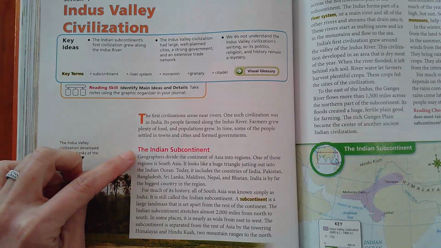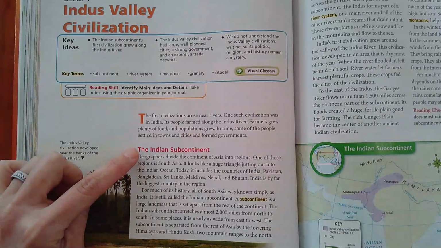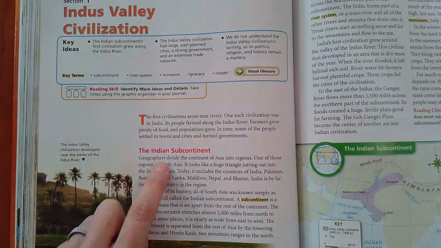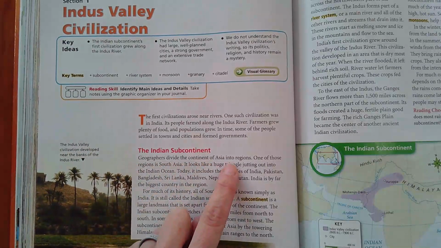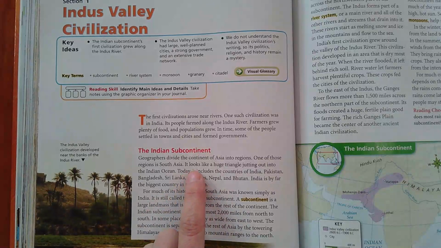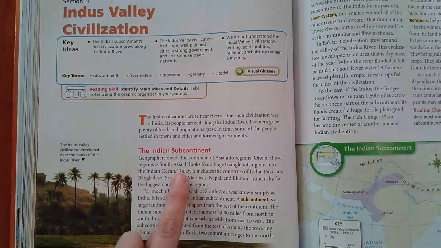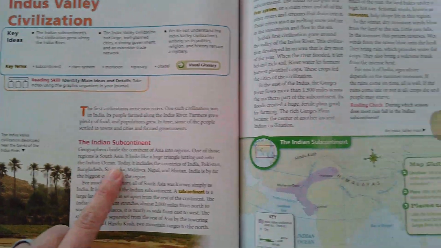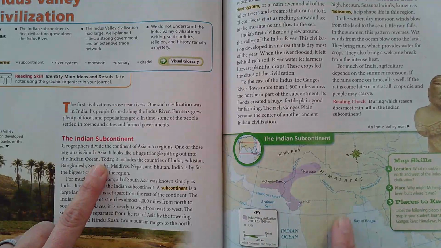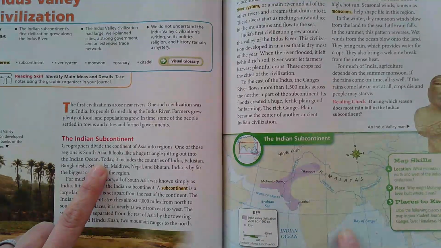The Indian subcontinent. So we have a subheading of our heading. Geographers divide the continent of Asia into regions. One of the regions is South Asia. It looks like a huge triangle jutting out into the Indian Ocean. Glance real quick at page 201, and do you see that triangle jutting out into the Indian Ocean? That's what we're referring to.